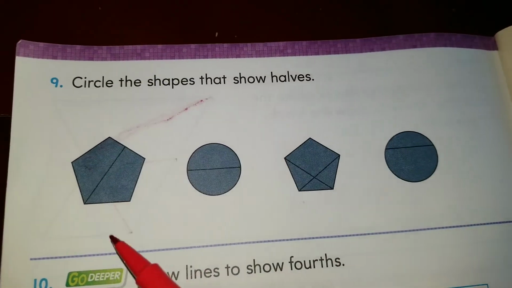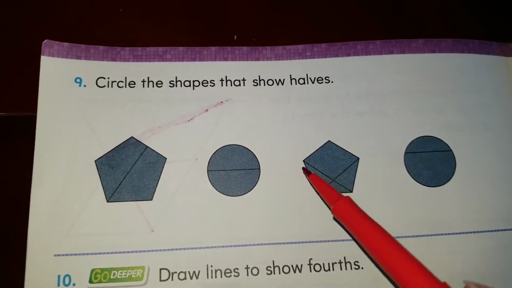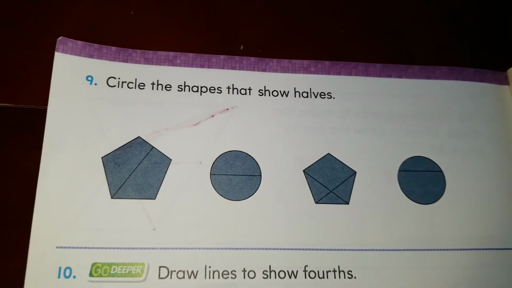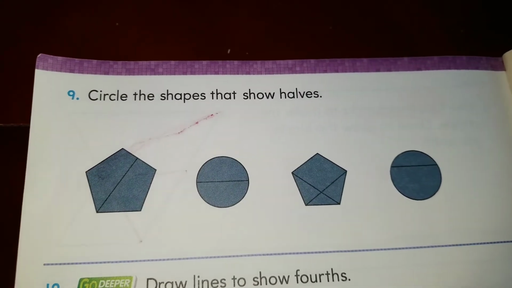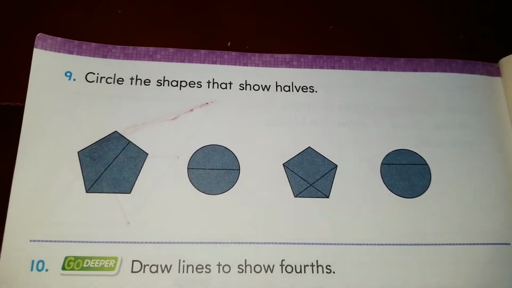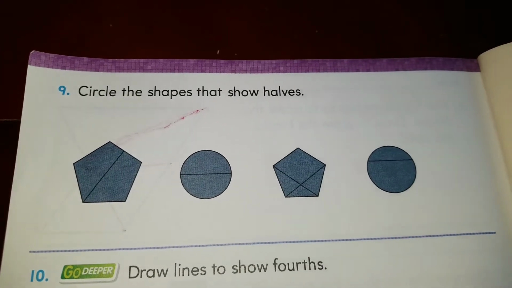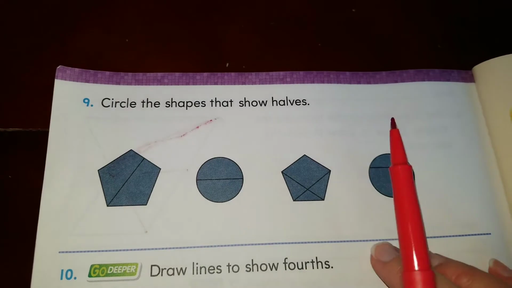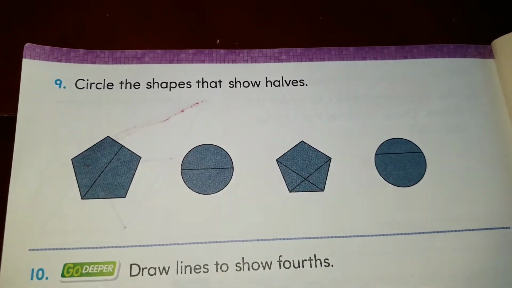So I want you to look at this black line in the middle of the shapes. Look at the black lines. The black lines tell you if the shape is cut in half. It's cut in half. It's divided into two equal parts. Me van a circular dos figuras aquí. You're going to circle two shapes here on number 9.